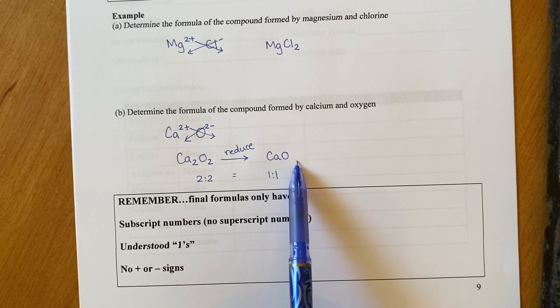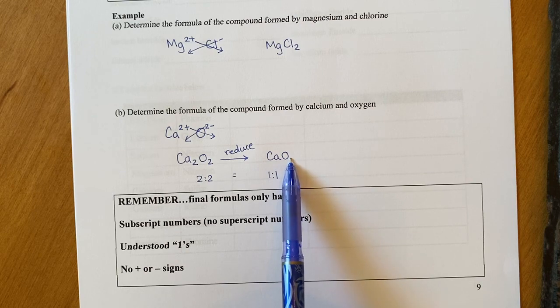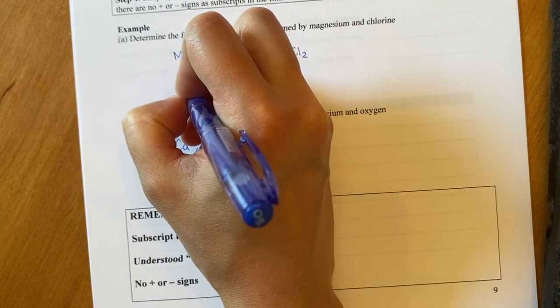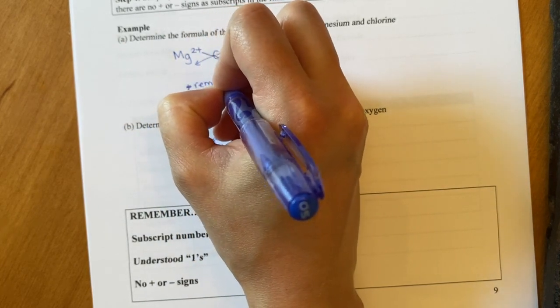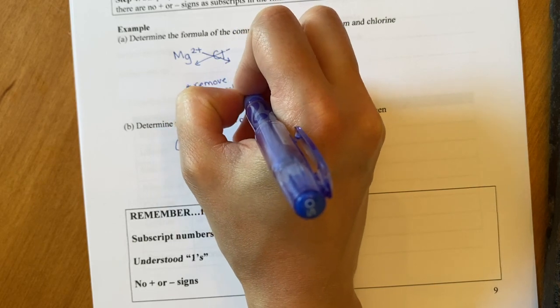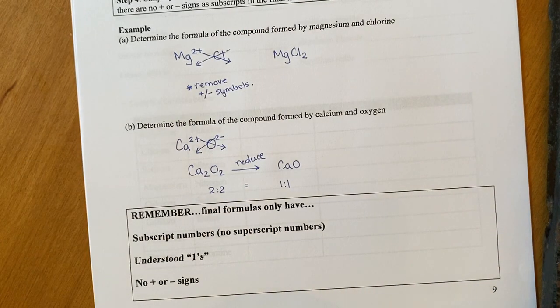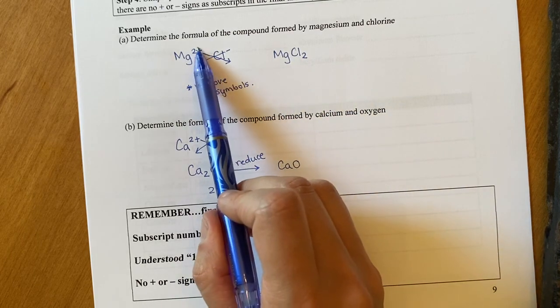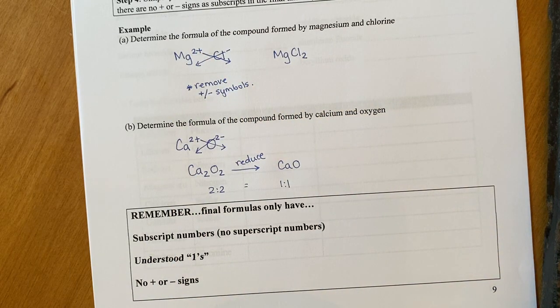And when you crisscross and bring the numbers down, you need to get rid of the symbols. So I'll put a little note in there: remove plus minus symbol. Just to remind ourselves that only the number comes down. You'll see that this 2 has nothing beside it. We got rid of that plus sign that was there.